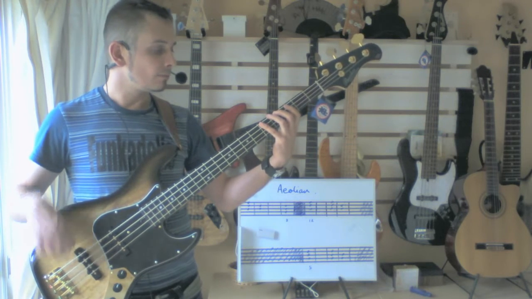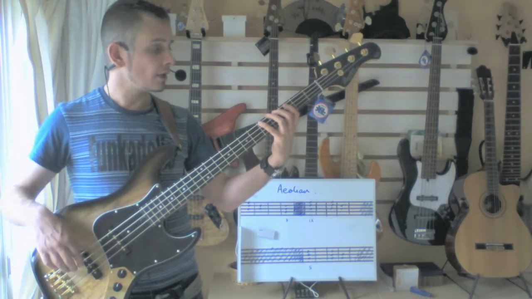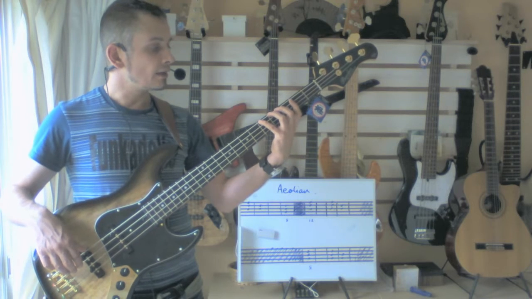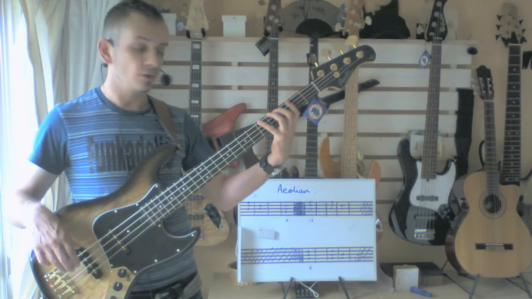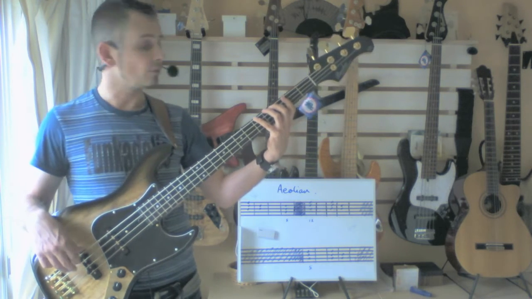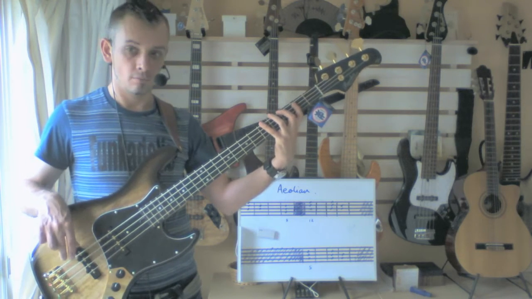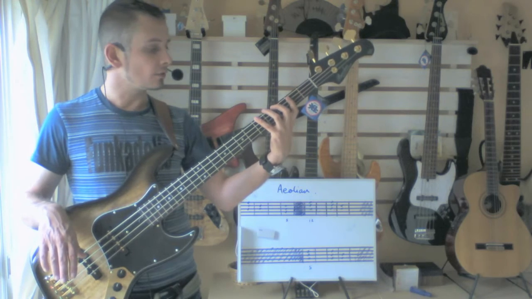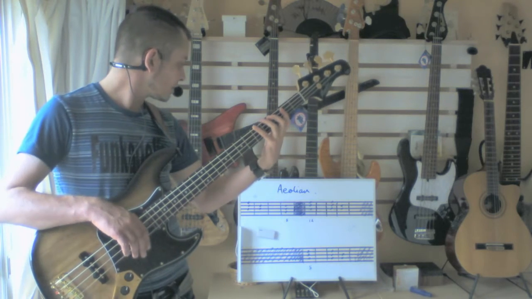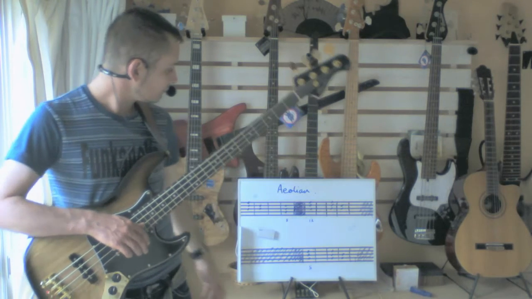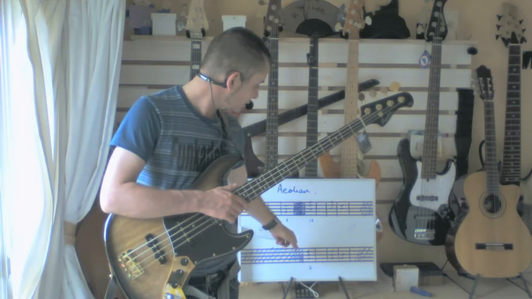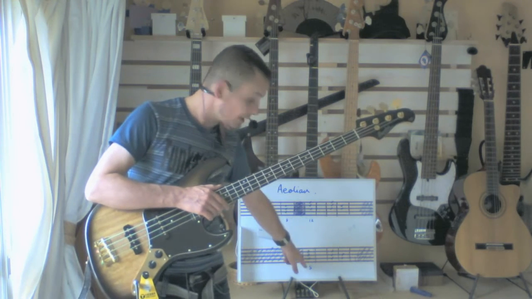Okay, so you can see it on the diagram there. It's just going from the 5th fret. Again, on this one I do use the 1 finger per fret rule. So that's one position that you can look at. Another position which similarly starts from the 5th fret is this one down here.